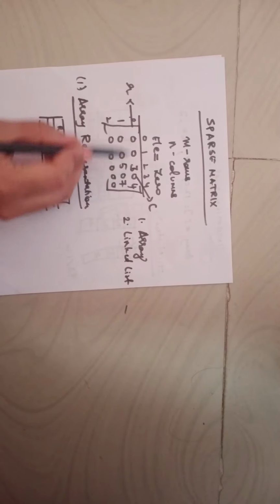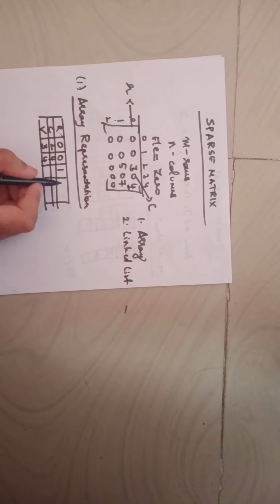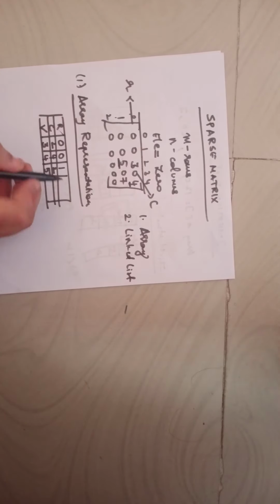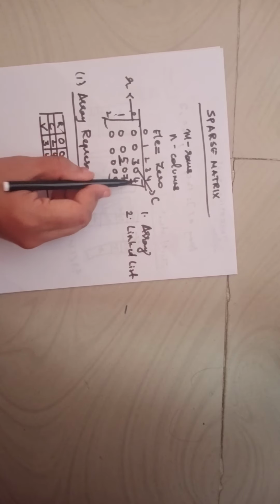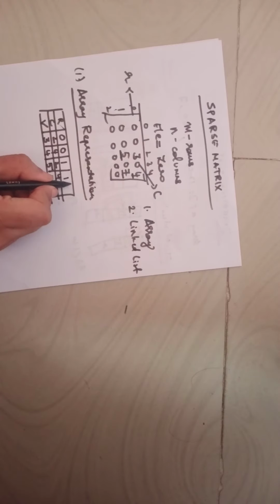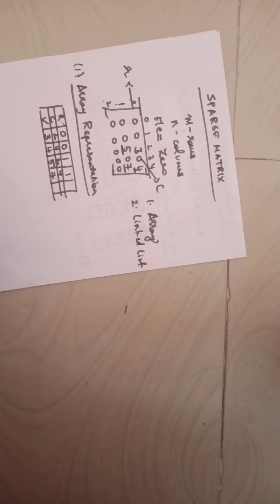Again, in the 0th row and the 4th column, a value is present, 4. Again, in my first row and second column, a value is present, 5. And again in my first row and 4th column, the value is 7. That's it. In my second row, all the values are 0, so we need not represent it. This is how the array representation looks.